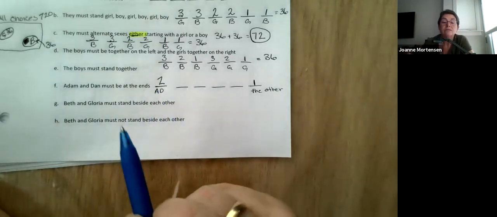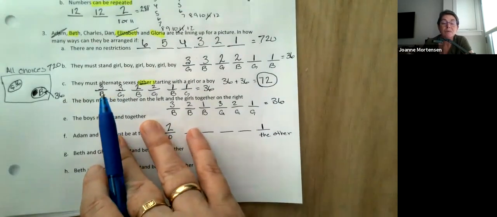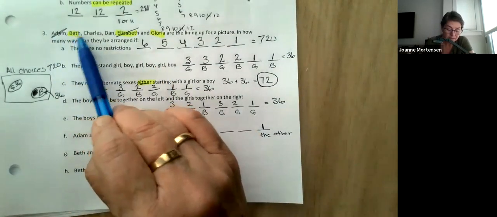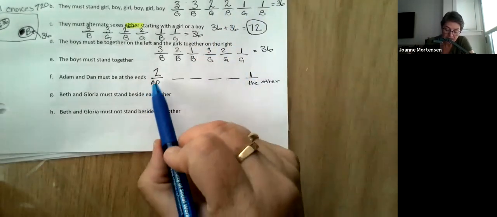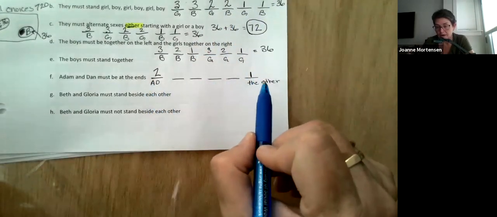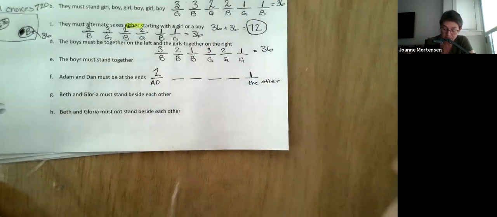So we have used, let's go back up here. How many people were there? 1, 2, 3, 4, 5, 6. We have now had Adam and Dan, or Dan and Adam, whatever, seated or standing where they need to be. We have 6. 2 of them are gone.